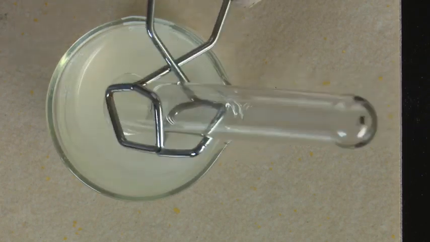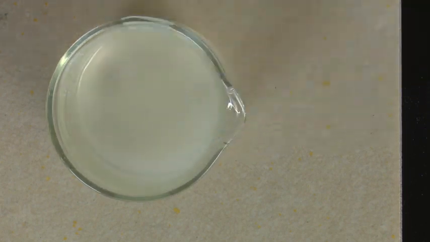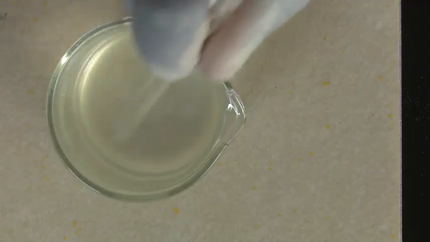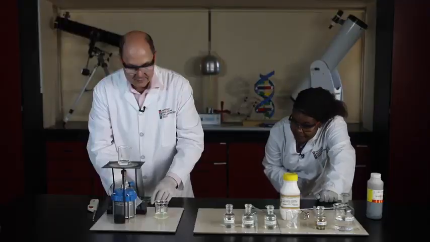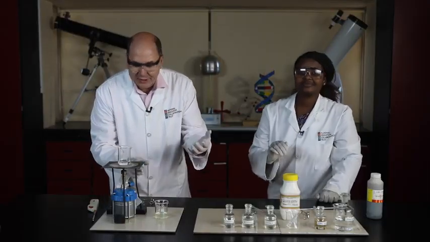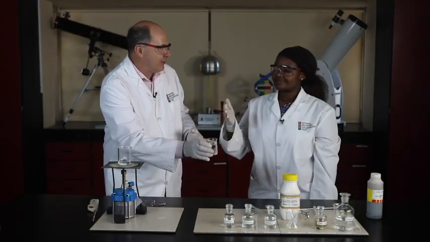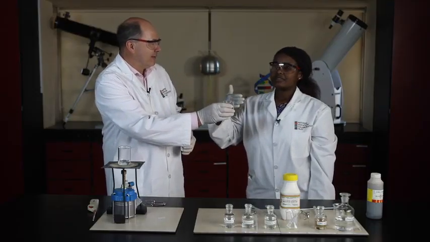Oh, isn't that great? Right. Let's stir a bit. No, Joyce, there's no need to let it stand for a short while. I can smell something. Wow. Have a waft. This ester has a very distinctive smell.